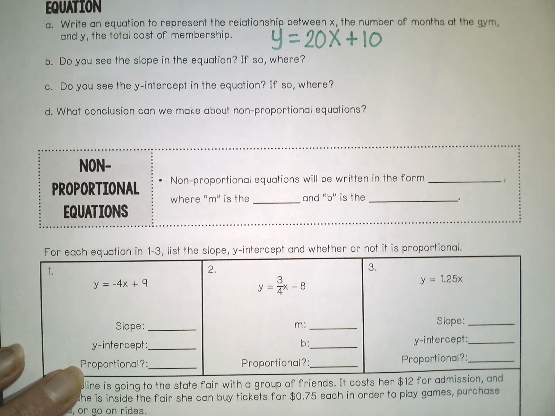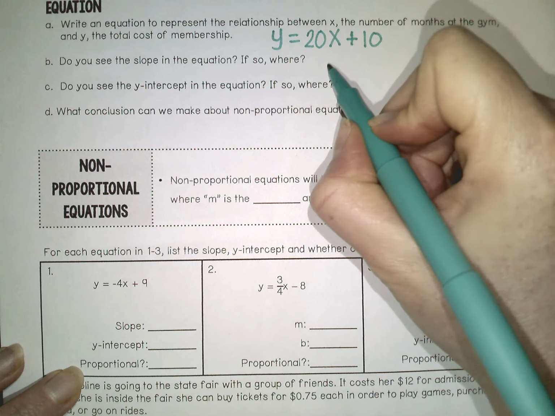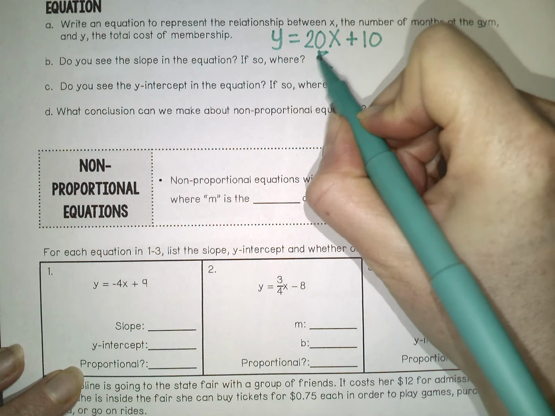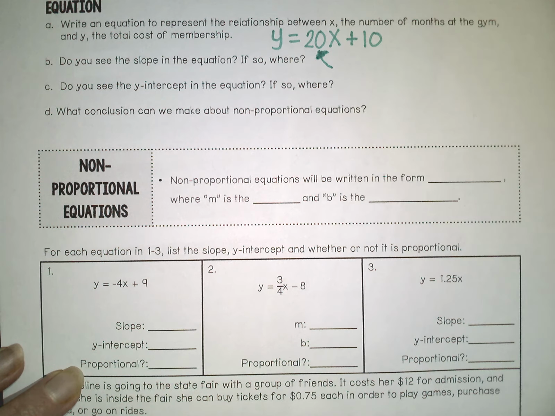So do you see the slope in the equation? Where is your slope here? The slope is still in front of your X. That's not going to change whether it's proportional or not proportional.